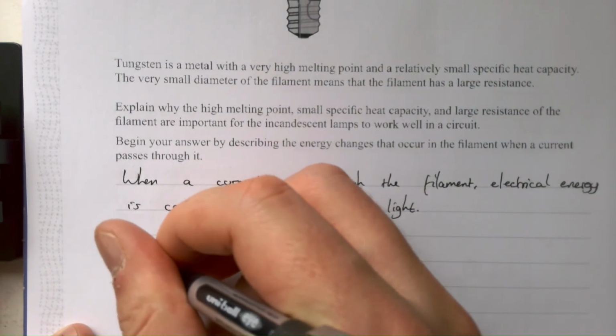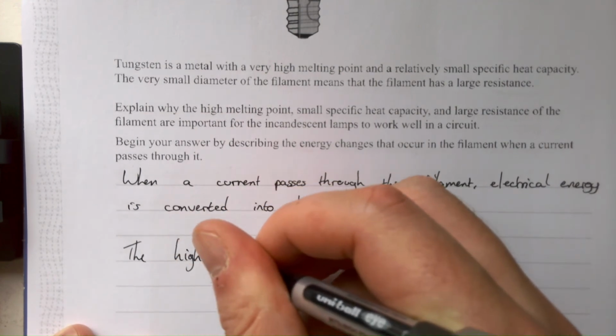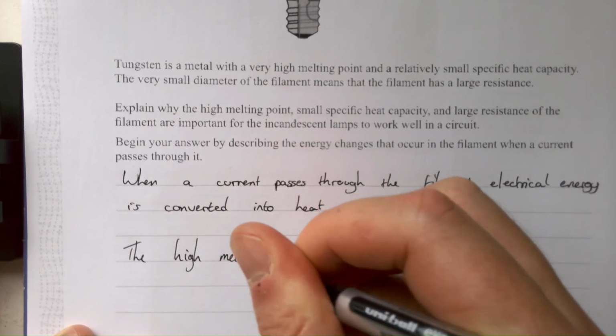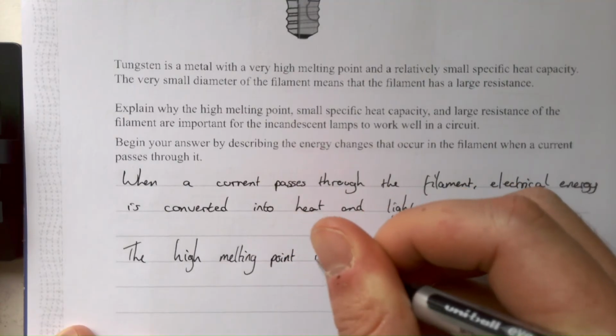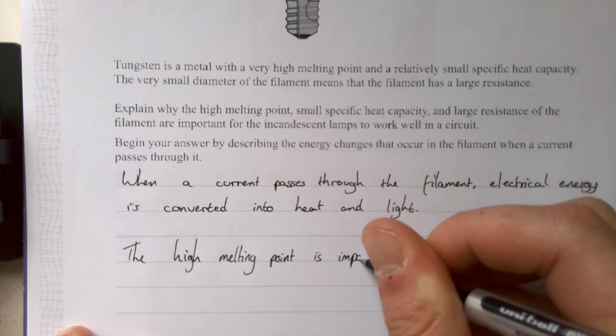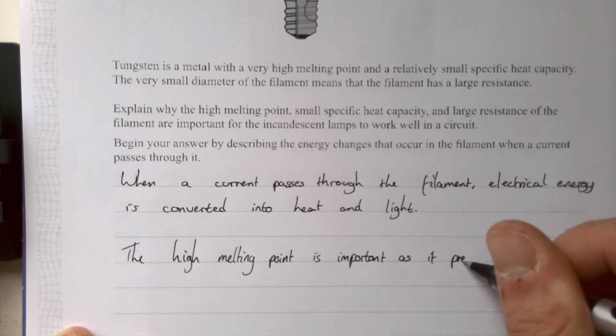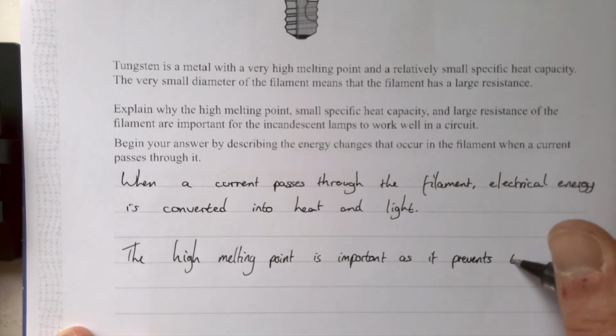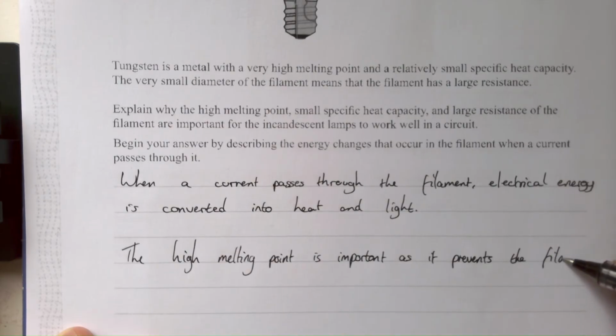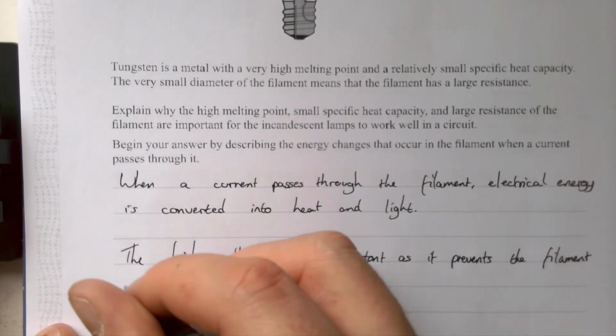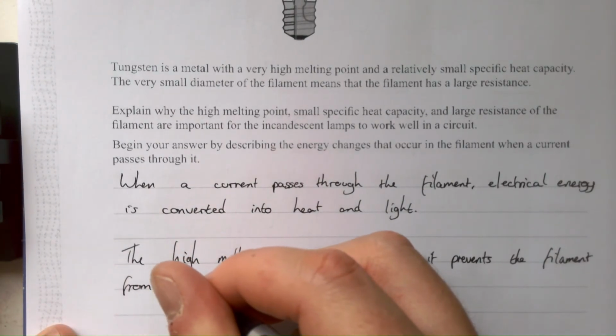The high melting point is important as it prevents the filament from melting.